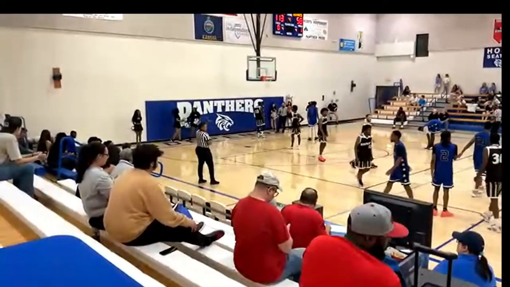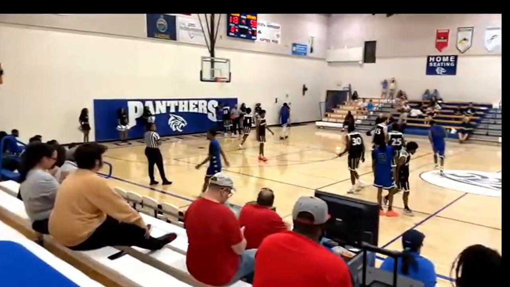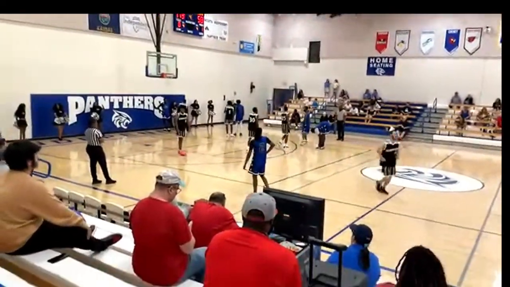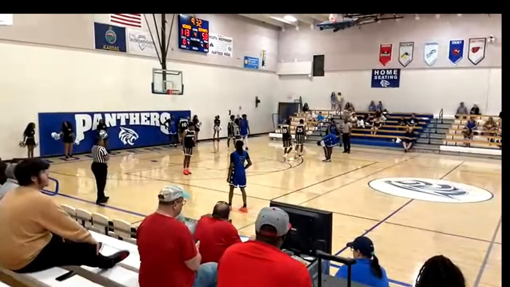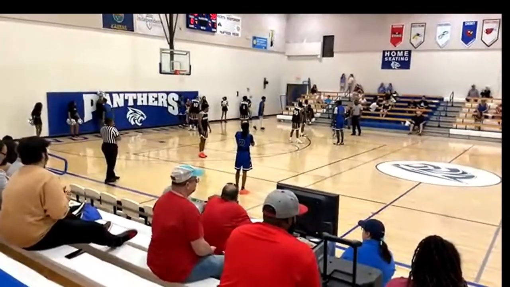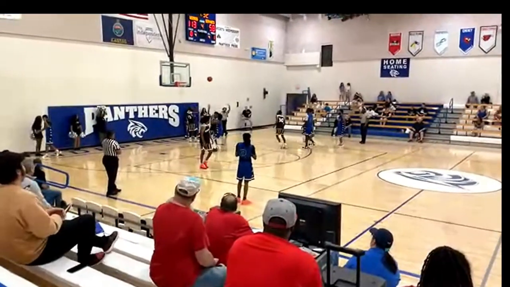I would do the same thing if I was him. If I had that type of ability, I would drive it and create as much contact as I physically can. Not a lot of foul calls here tonight, especially not a lot of shooting fouls tonight. Free throws have been kind of rare.